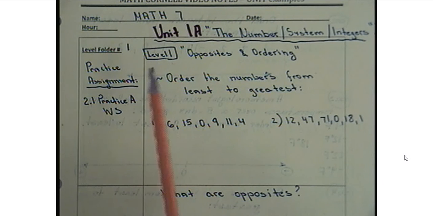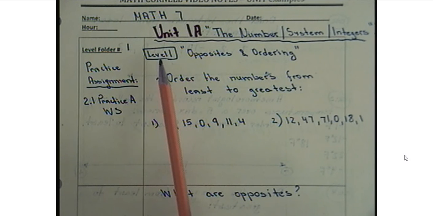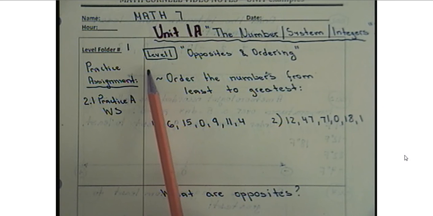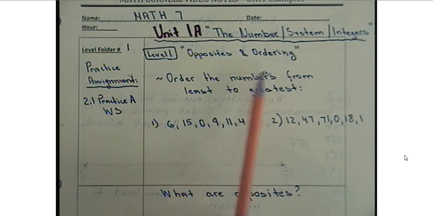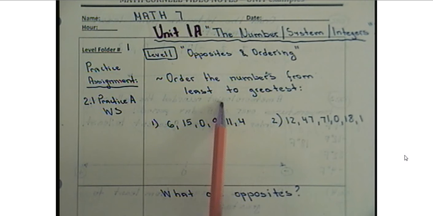Normally, this little box will say which level or which mission we're going to accomplish. So level 1 or mission 1 will be number 1 for today. And the topic is opposites and ordering of numbers. Then here's a little bit of information about our learning goal, what we will mainly discuss. When we are talking about opposites and ordering numbers, we want to make sure we order numbers from least to greatest. That's the right way.